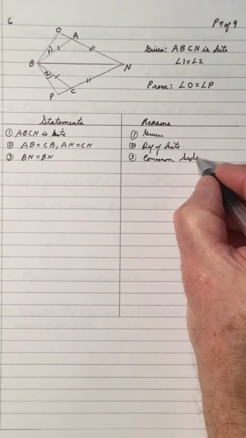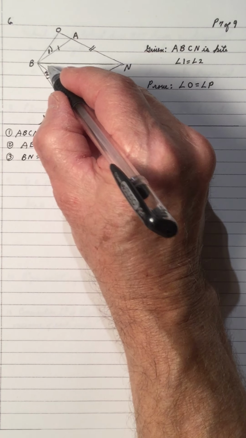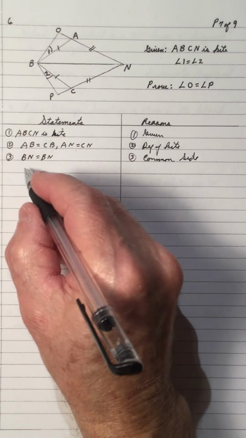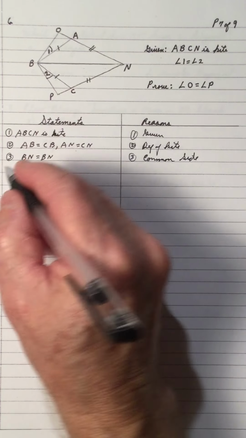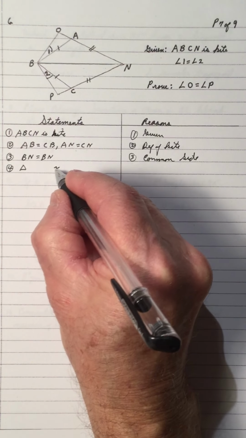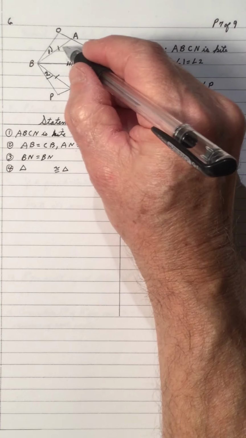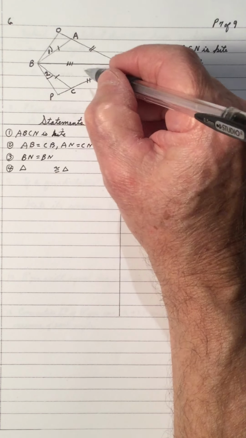So notice this angle B is equal to this one. So B goes with B, A goes with C. So BN goes with BN, common side. So we have enough to get the triangles congruent because, there it is, we got a side equal.